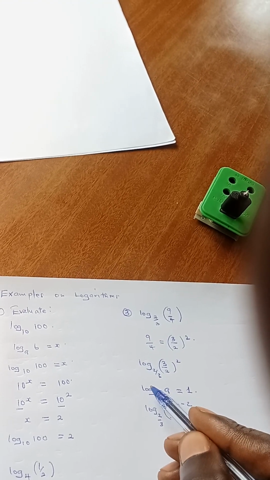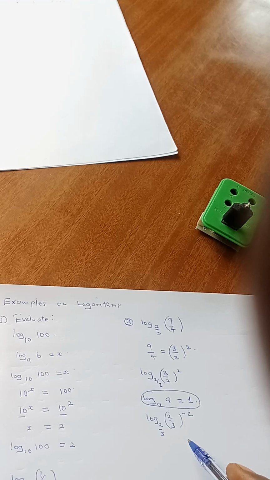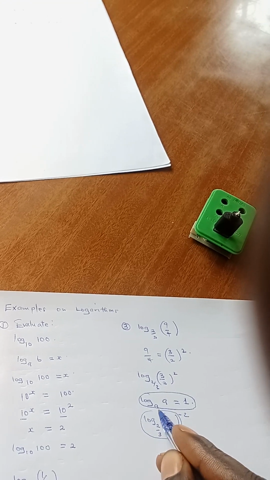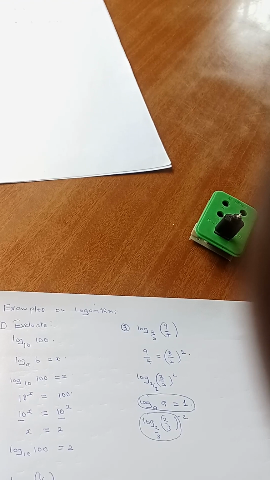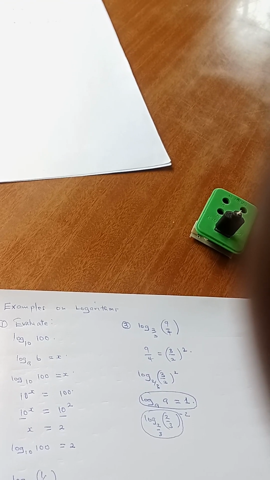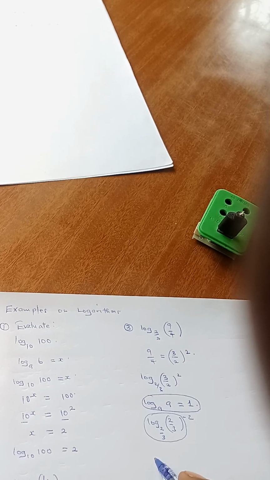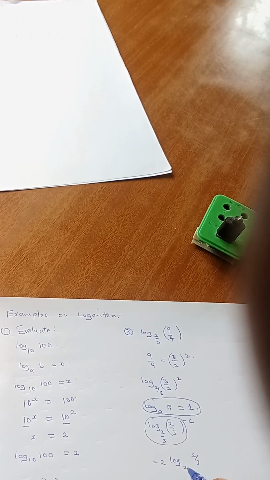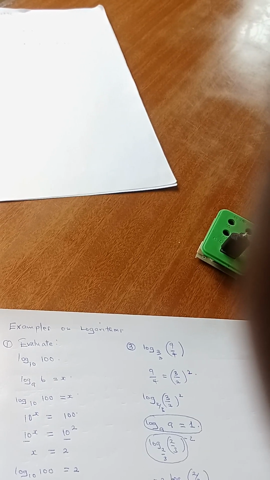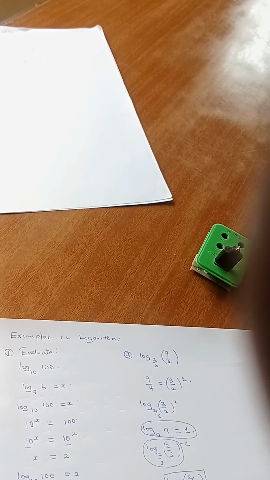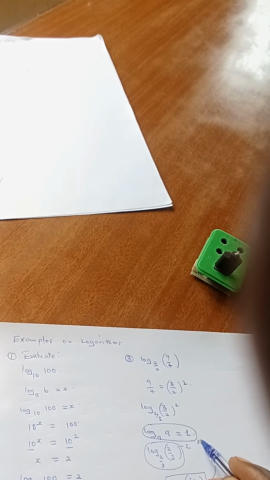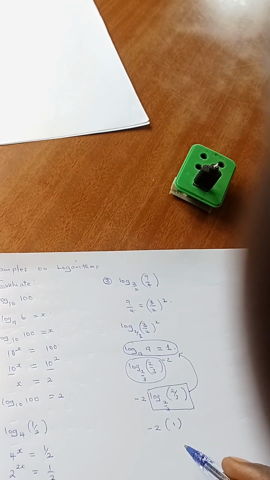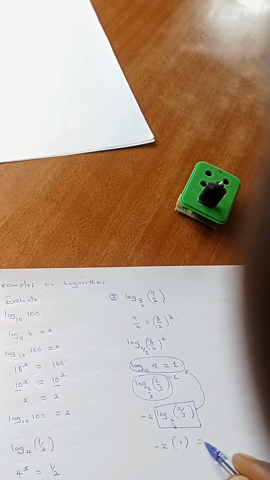And therefore, remember, when this law is put into play, then we'll have this part here being equal to 1, and therefore we can still rewrite that as negative of 2 log of 2 over 3 to base 2 over 3, so that this part here becomes 1, bearing this law in mind, and therefore naturally we'll have negative 2 into 1, and finally we have the answer as negative 2.